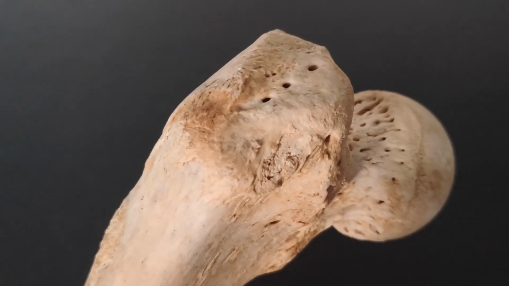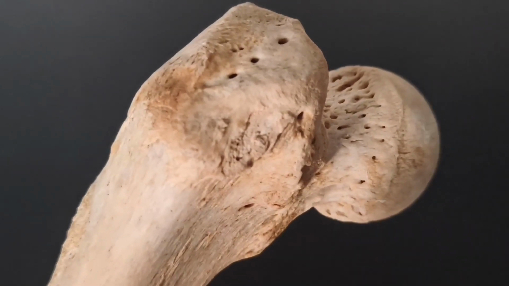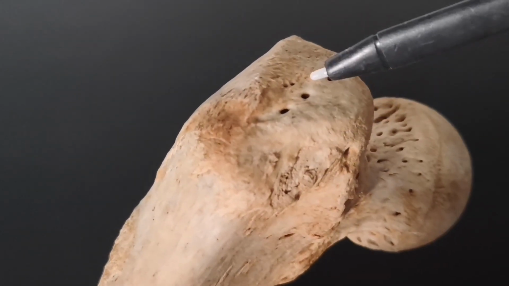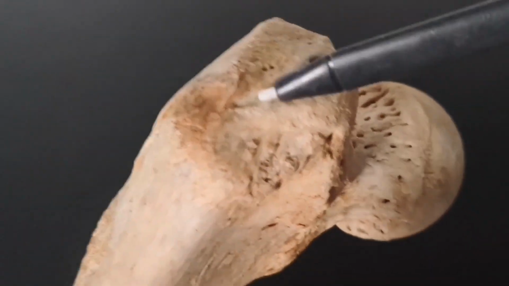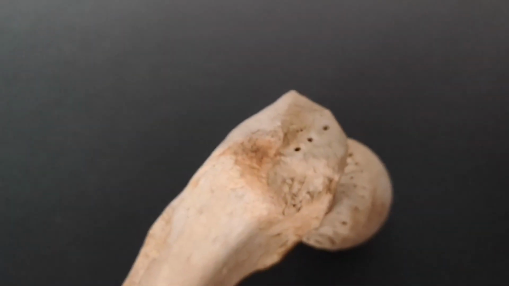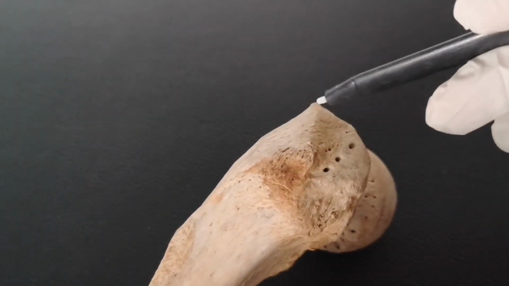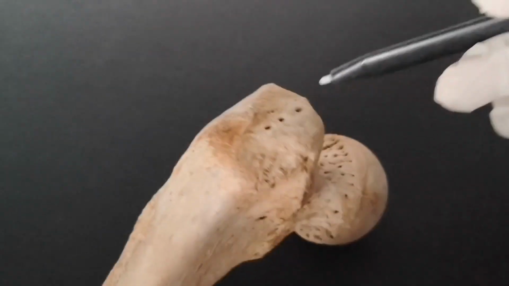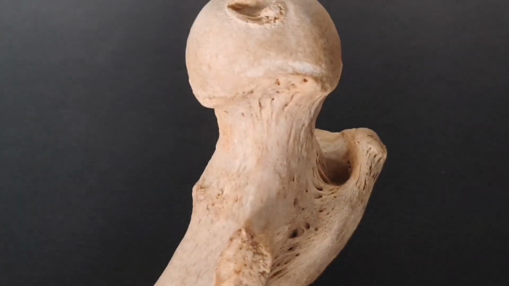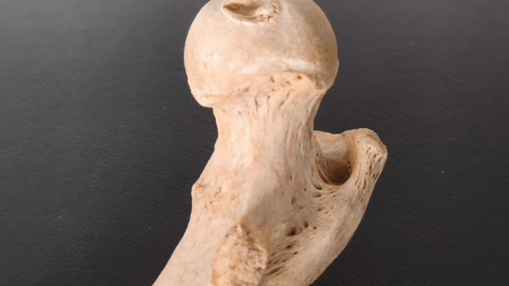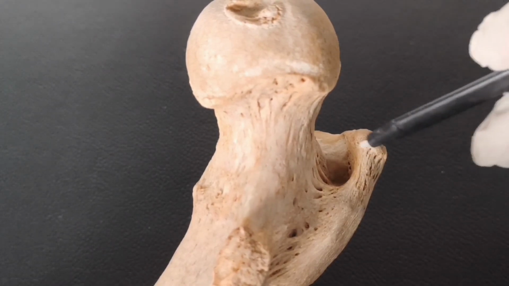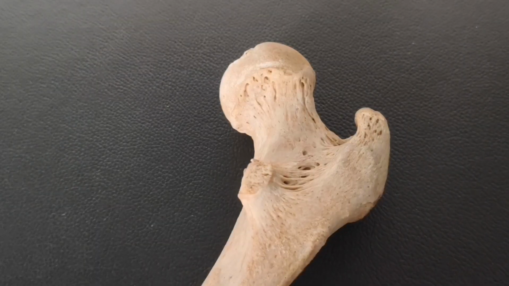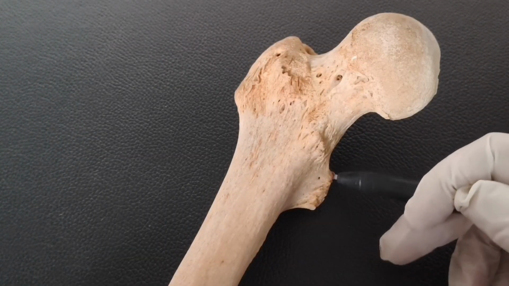Talking about its anterior surface, the anterior surface is rough in its lateral part. So this is the anterior surface, this is the medial part and this is the lateral part. Talking about its lateral surface, the lateral surface has a ridge. This is called the oblique ridge. Talking about the medial surface, the medial surface is rough above and below it has a fossa. This is the trochanteric fossa.